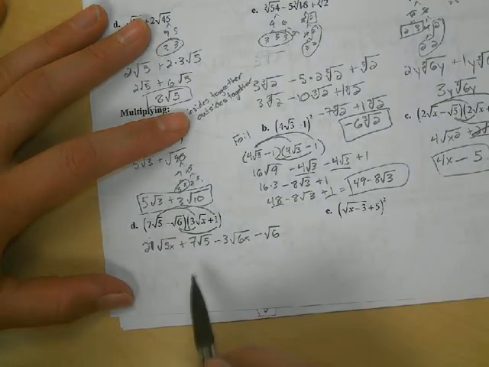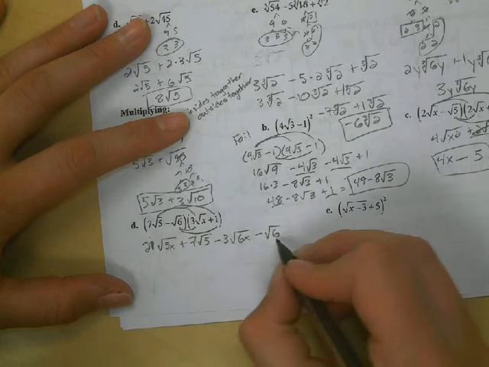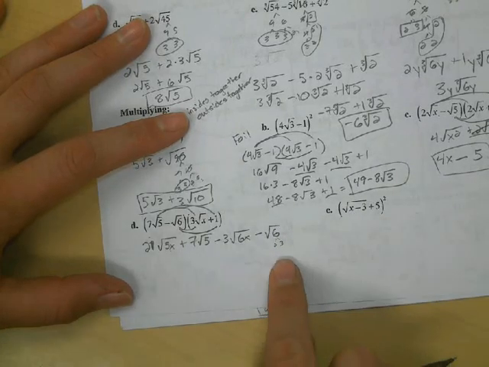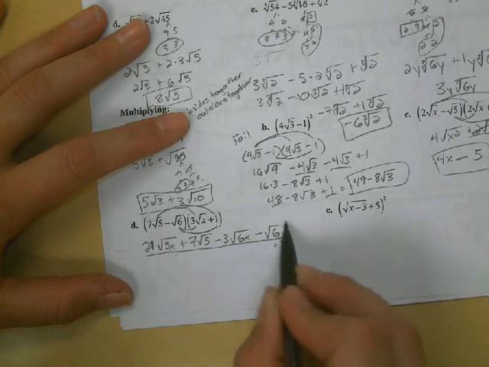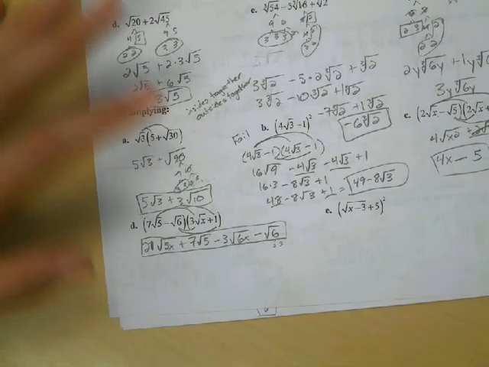And then nothing simplifies, right? The only thing that even breaks down is 2 and 3, but I don't have a group of 2's. Okay, nothing is like radicals, so that's just my answer. And it'll happen. They'll just be big, ugly answers sometimes.